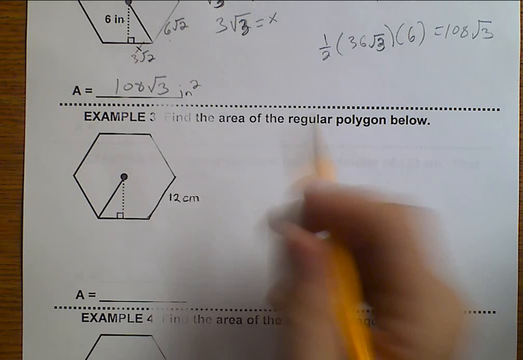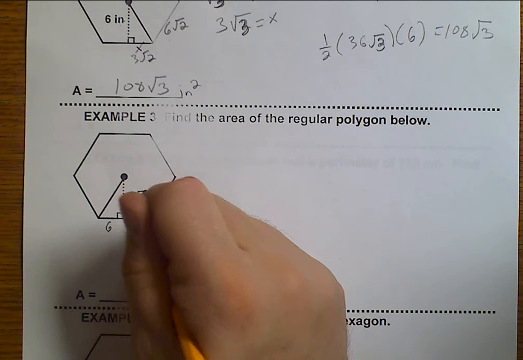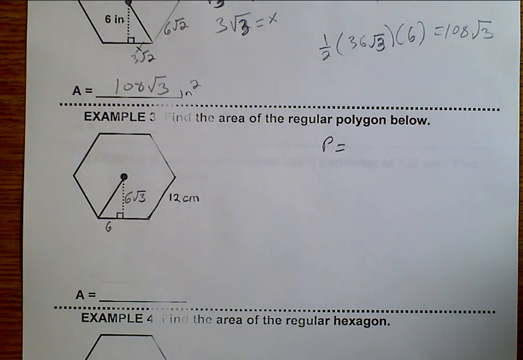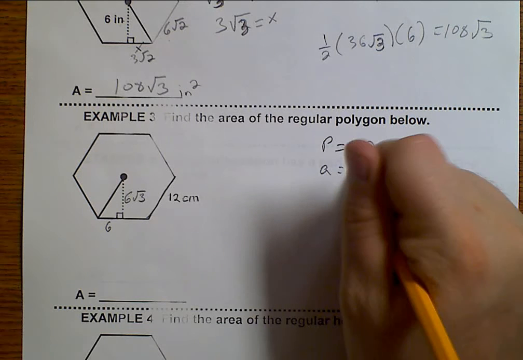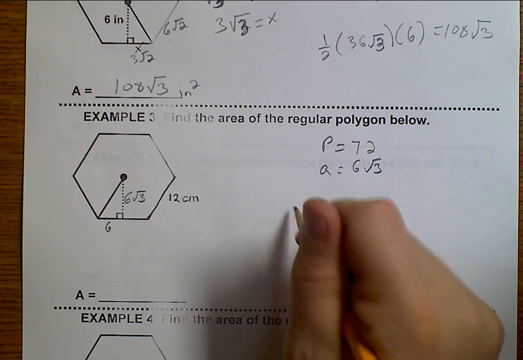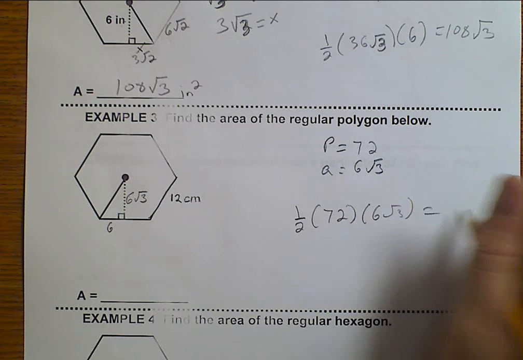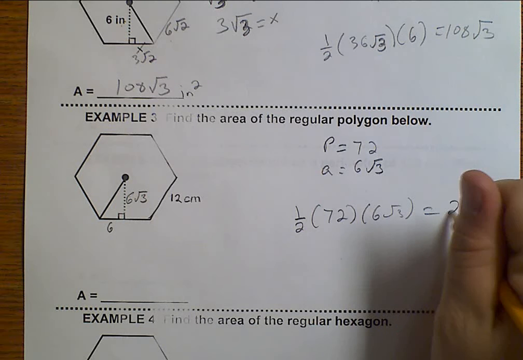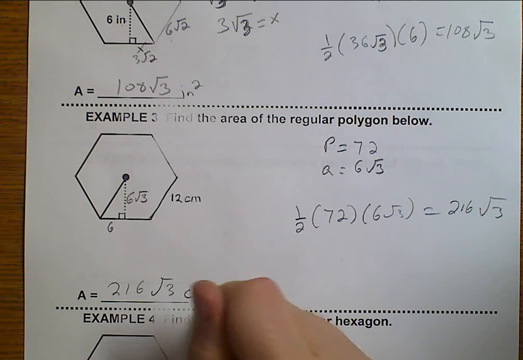So that means that half of that would be 6, and so our apothem would be 6 on the square root of 3. So our perimeter, 12 times 6, is 72. Our apothem, 6 on the square root of 3. So 1/2 times 72 times 6 on the square root of 3 is 216 on the square root of 3. And those would be square centimeters.